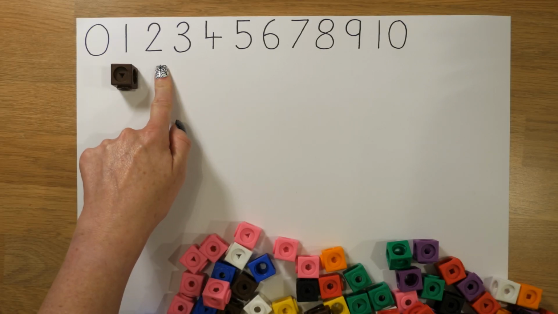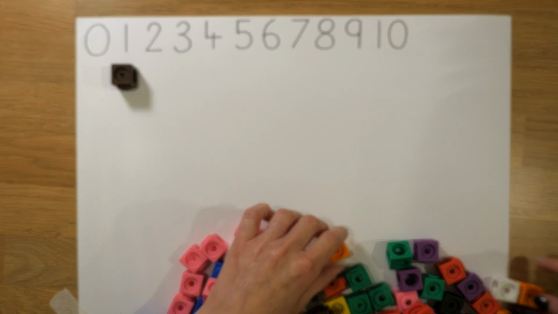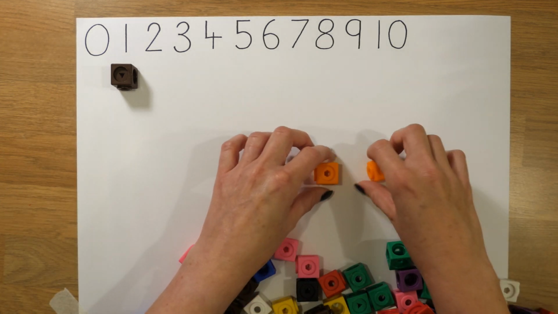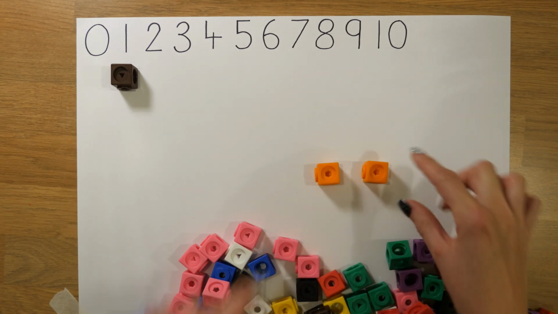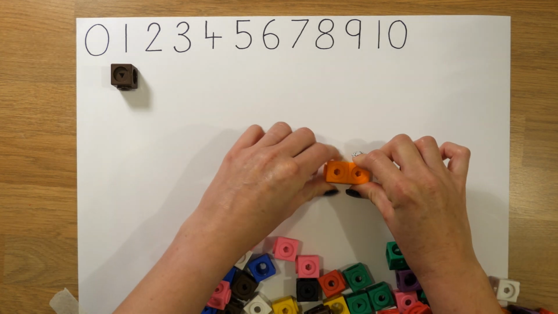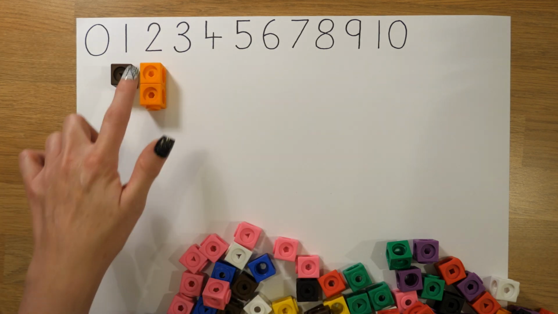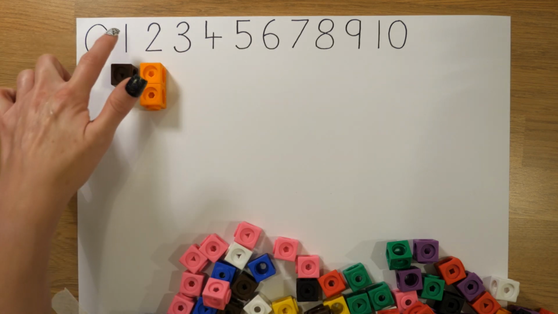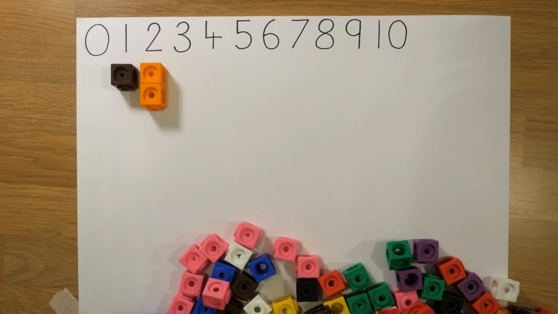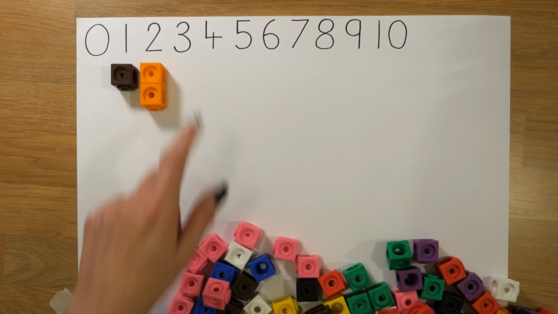Then I'm going to try and make number 2, and I'm going to use another autumn colour. I should have plenty of orange, so I'm going to put one cube and one more together to make the number 2. And there they are. It's a little bit like the number 1, but it's one bigger because it's the next number. It's one more.